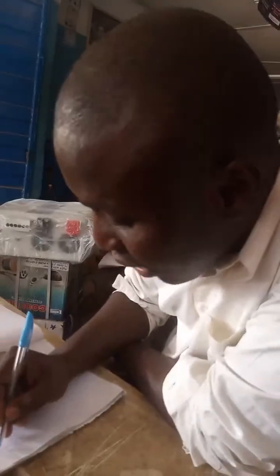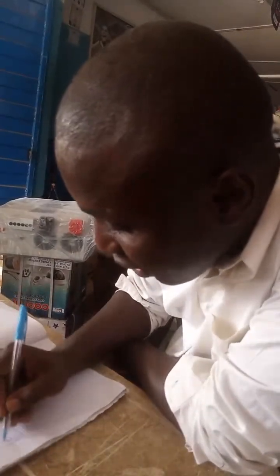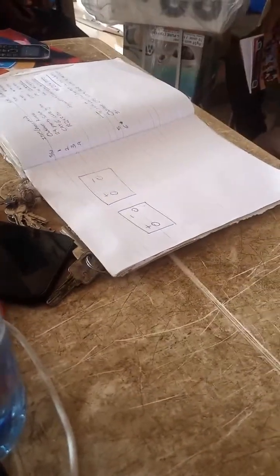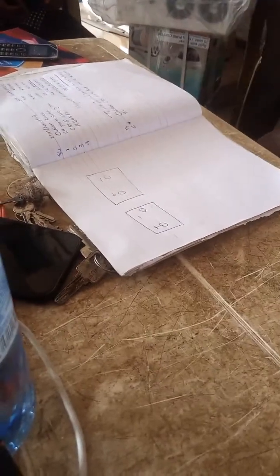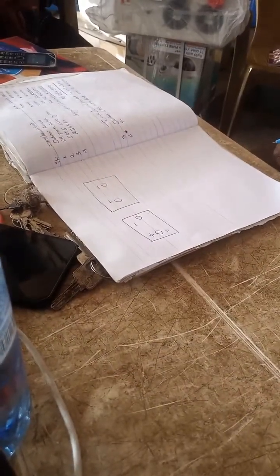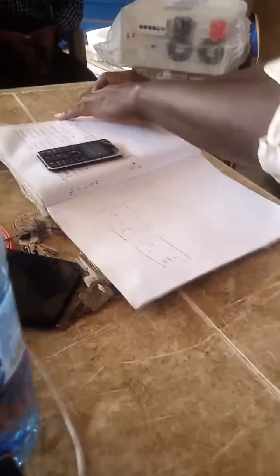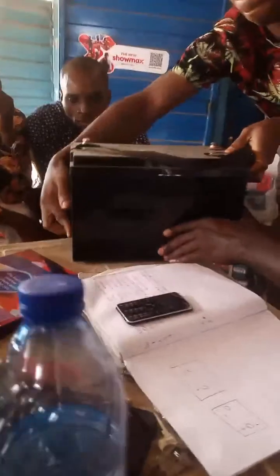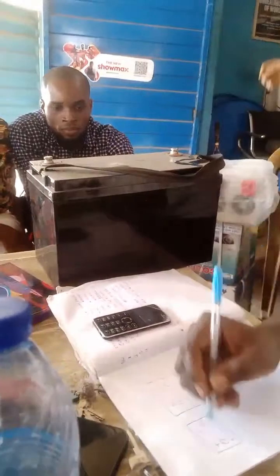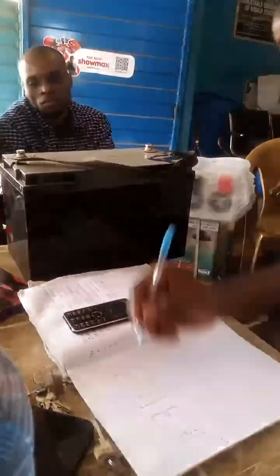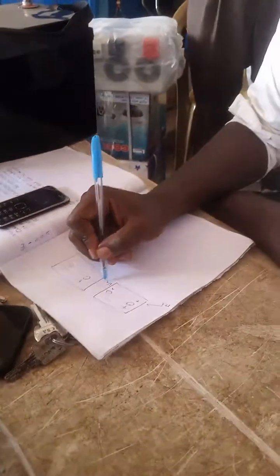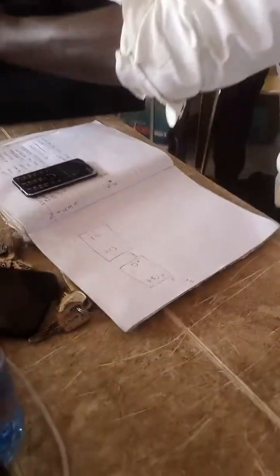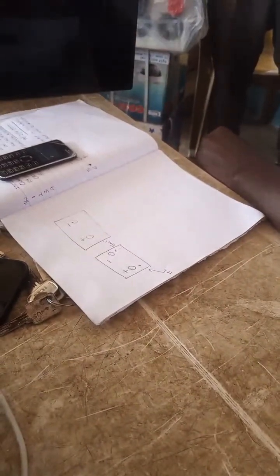If I have a battery like this, let me draw it there. I have positive and negative. I have another battery here, I have positive and negative. Let me bring that battery out. Your positive is normally what? Put that battery at this side. Your positive is normally red, and your negative will normally be black.